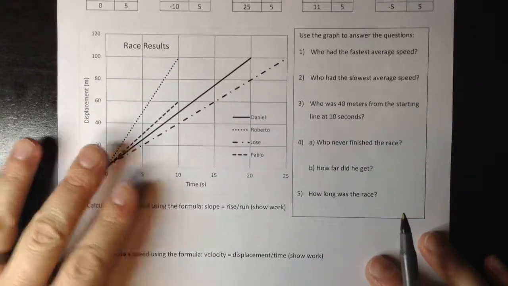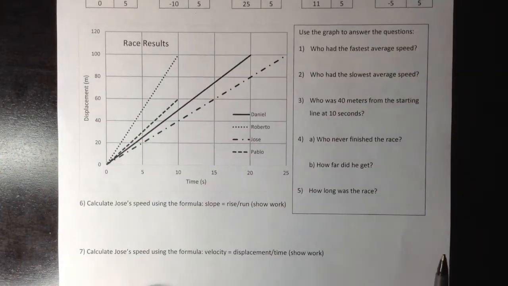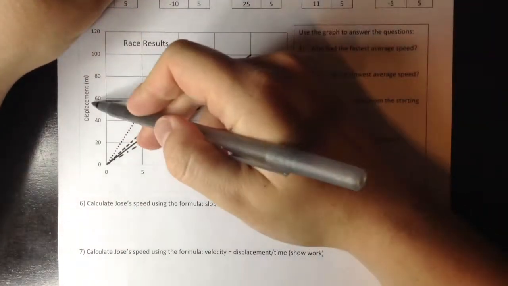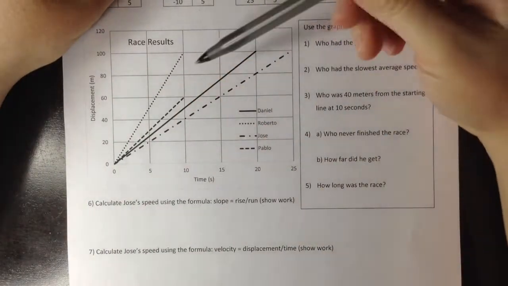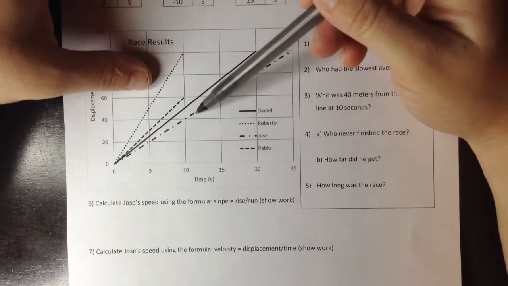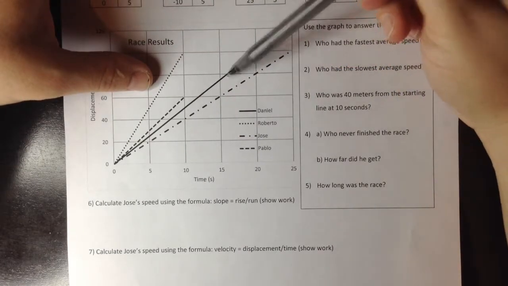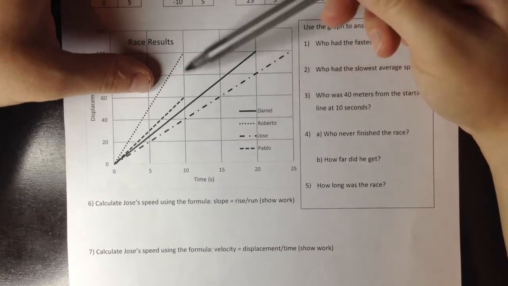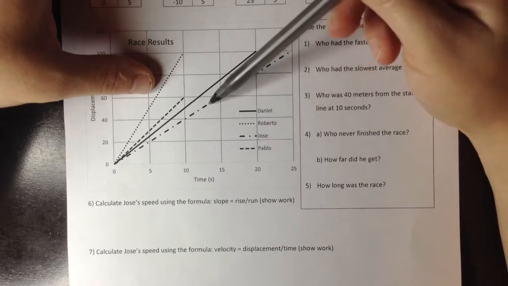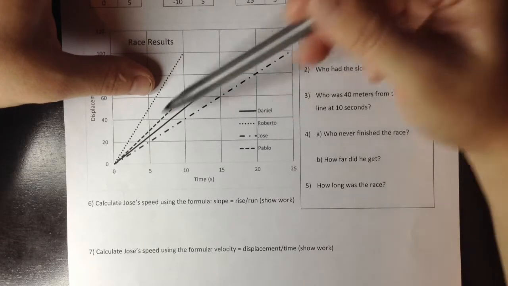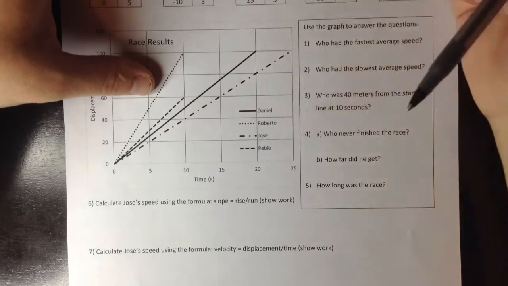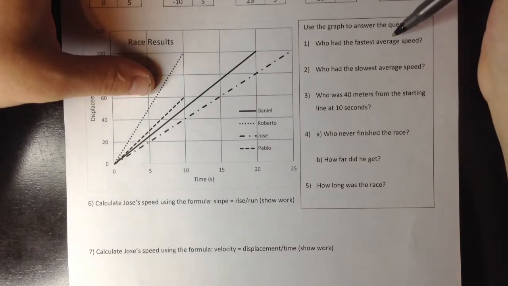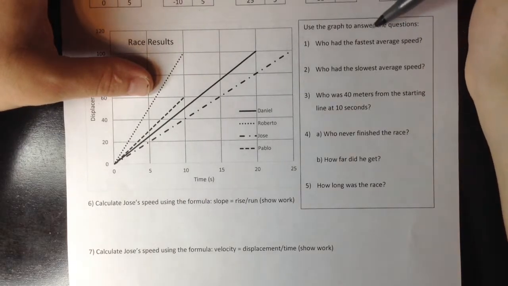Alright, now for this. Race results as our title. This is a displacement versus time graph. We have 1, 2, 3, 4 graphs. The solid line is Daniel. This dotted line over here is Roberto. This one right here to the far right, that's Jose. And this short one right here, that's Pablo. Alright, so use the graph to answer the questions.